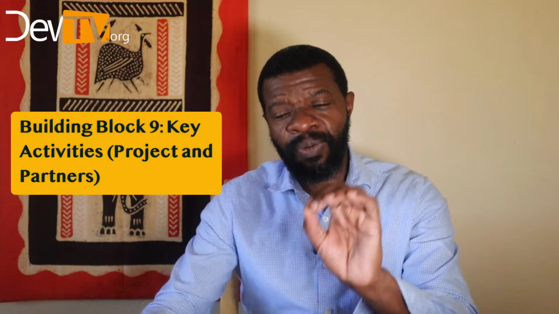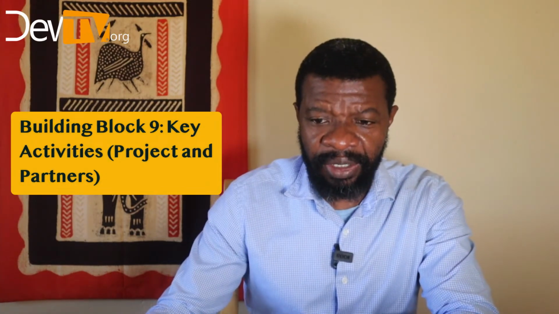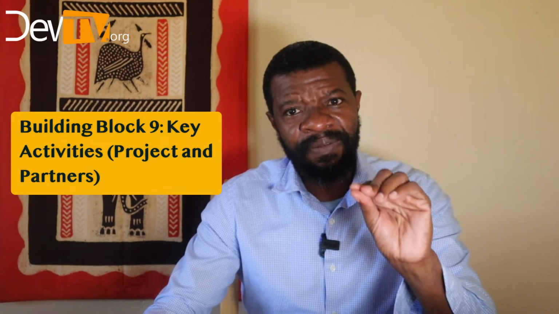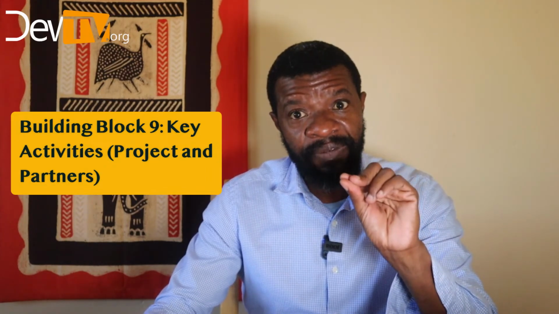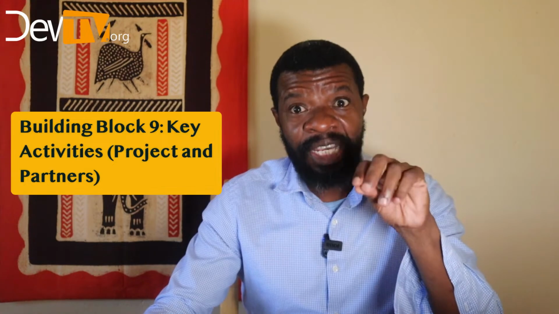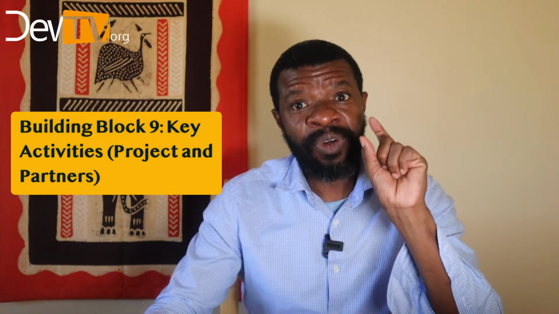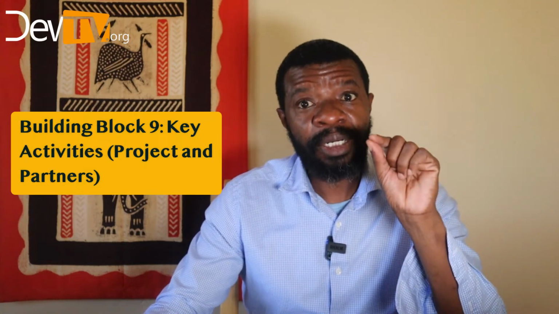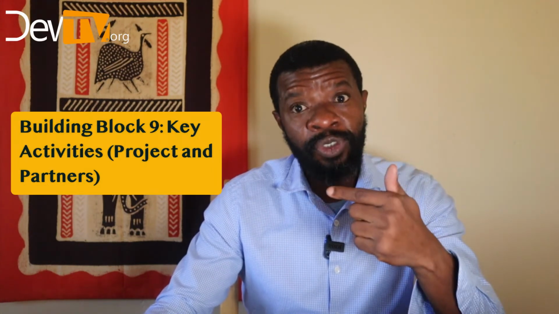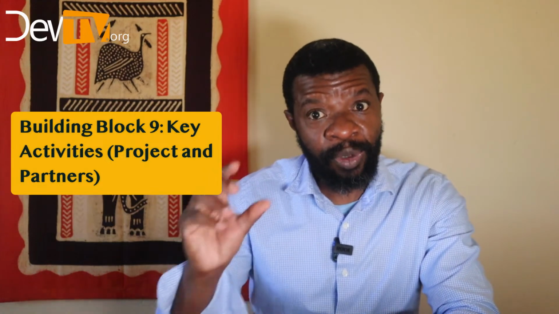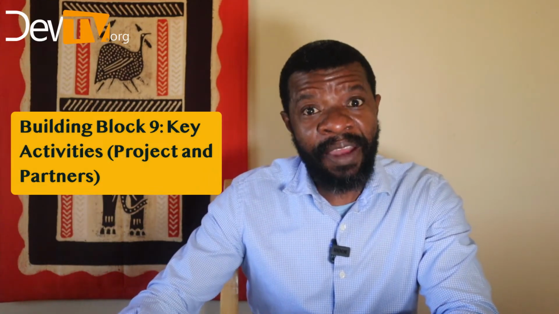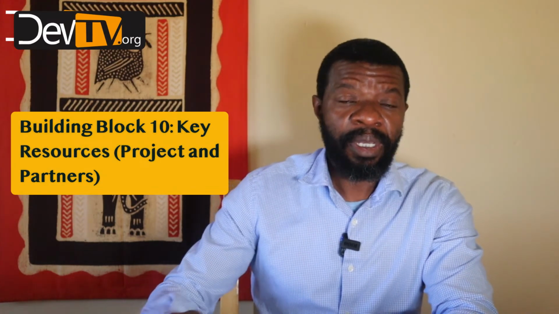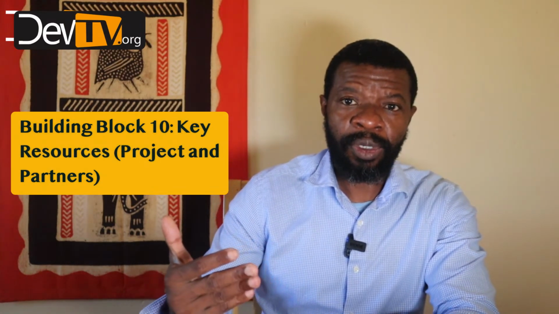Key activities. What are the precise activities that you need to go through so the interventions can be delivered as they ought to be delivered? To achieve the objective that you really want to achieve, what are the specific activities that you, your partner, or your beneficiaries will have to do? So it's important you put that in so everybody can then be clear on exactly what it is that you're doing.